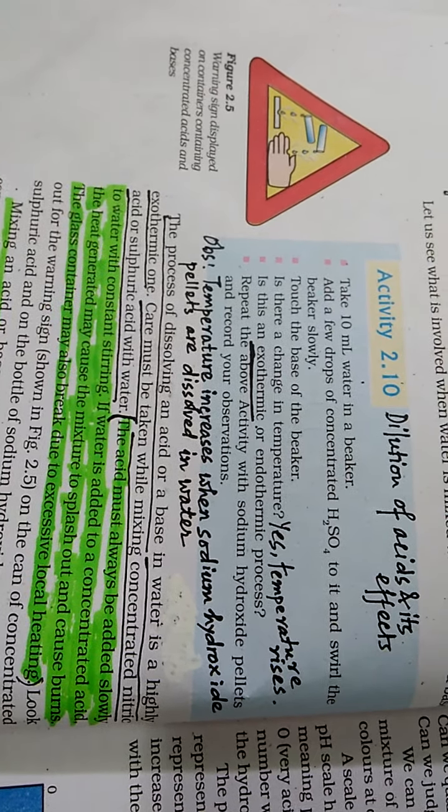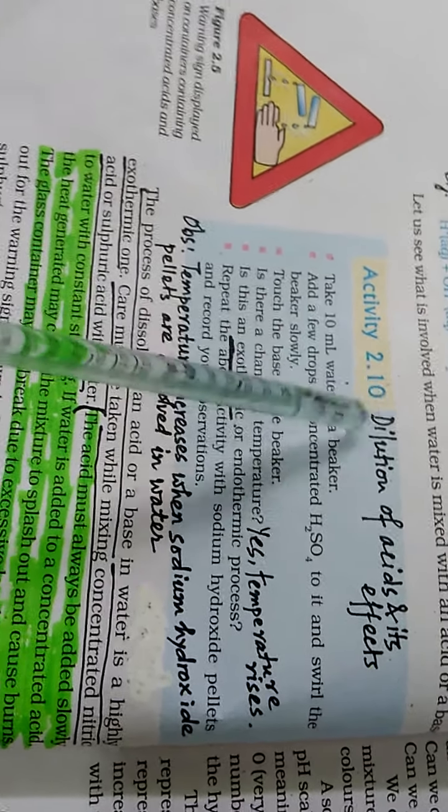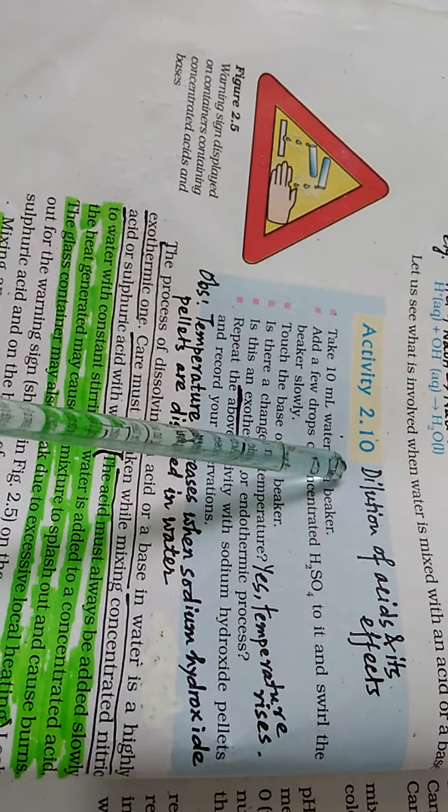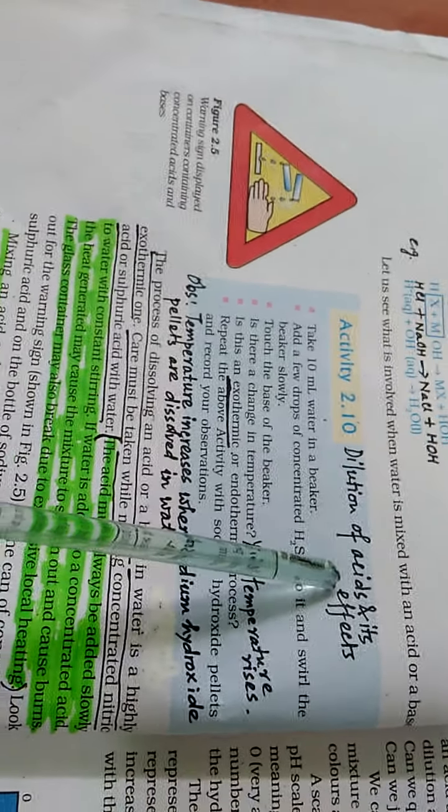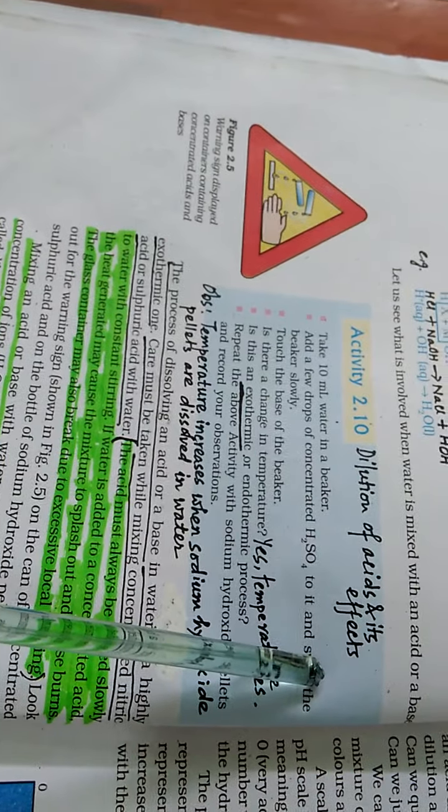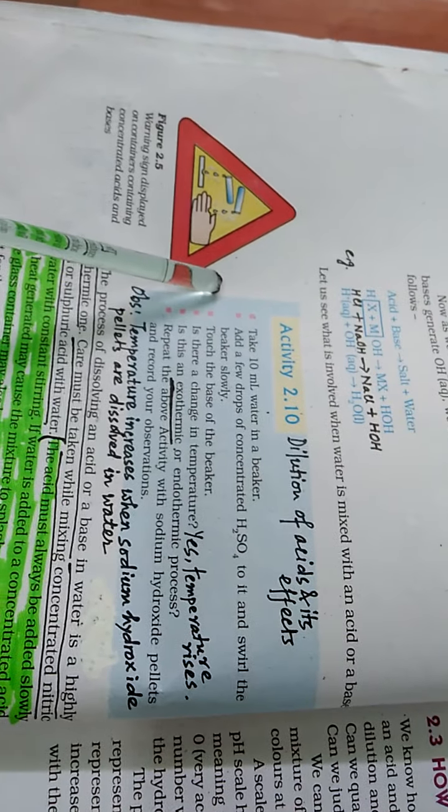Hello children, now we'll discuss activity 2.10. This activity is related to dilution of acids and its effects. Let us start this activity.